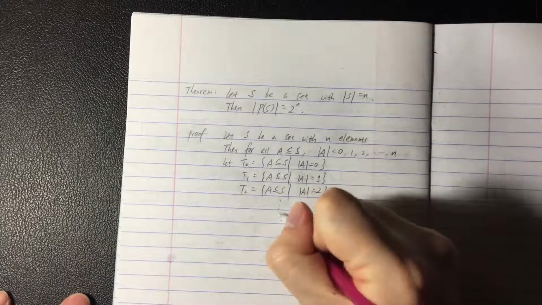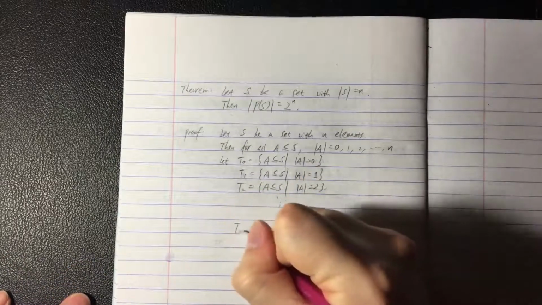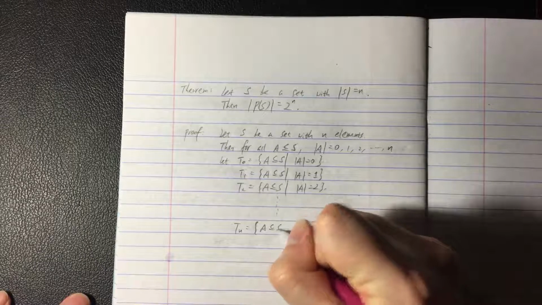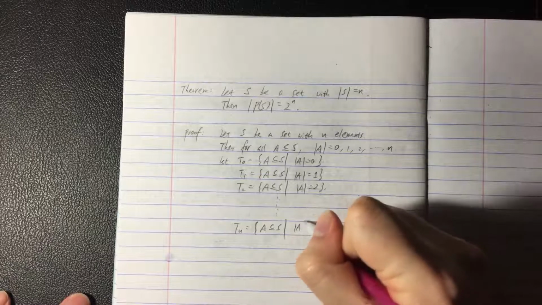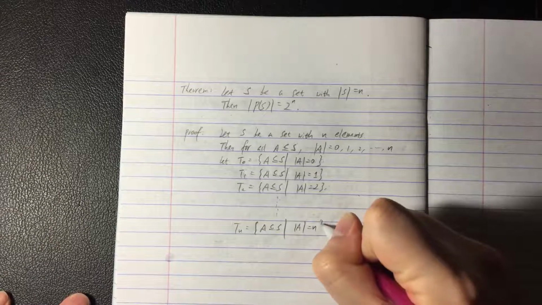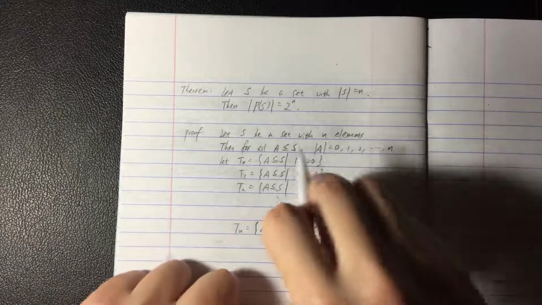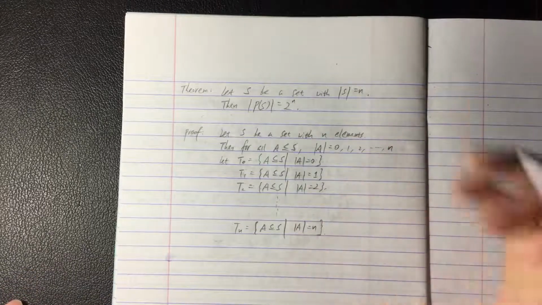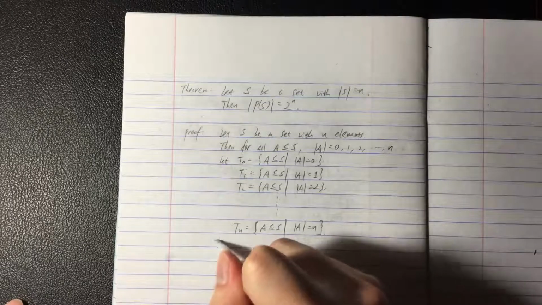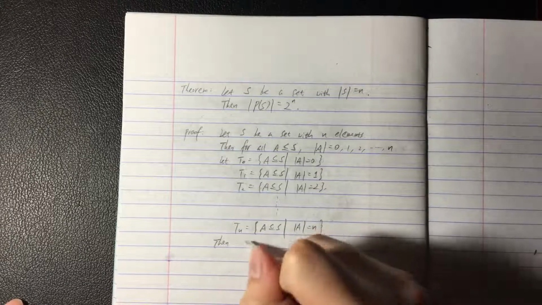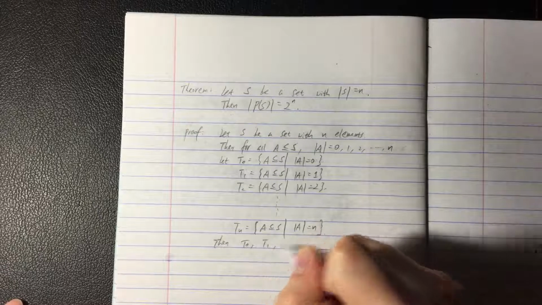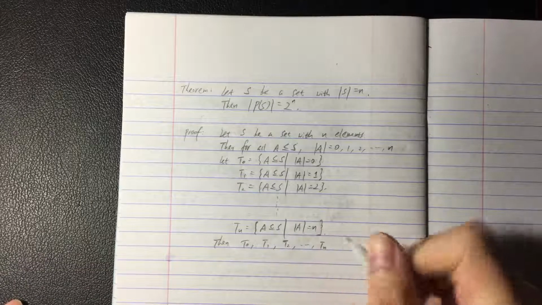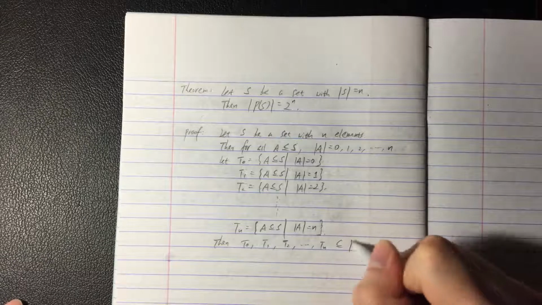And similarly, let Tn be the set of A in S such that the cardinality of A equals n. Then we know that T0, T1, T2, and Tn are subsets of the power set of S.